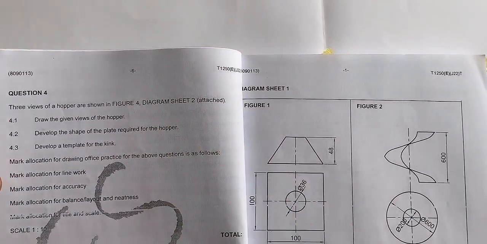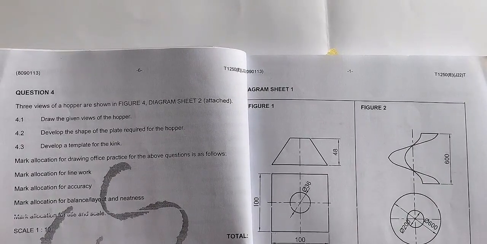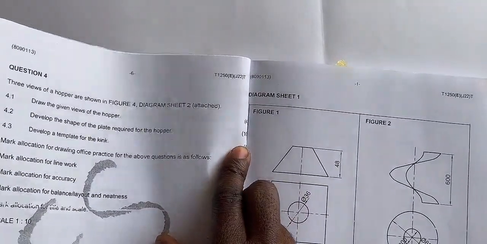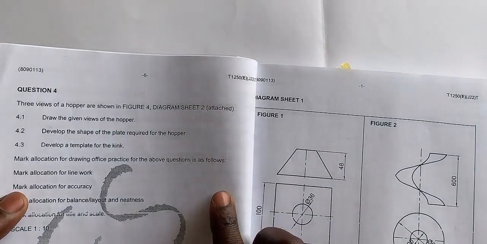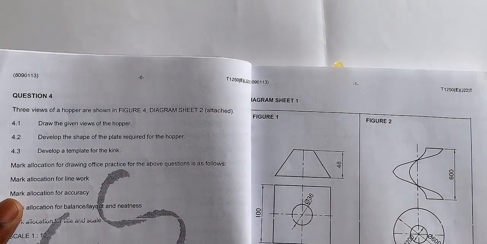So 4.3, develop the template of the kink. The template of the kink, to show the kink, 4 marks. Are we together? So this is it. Using what? A scale of 1:10. Using 1:10. So let's start.